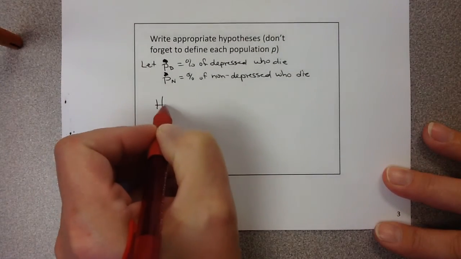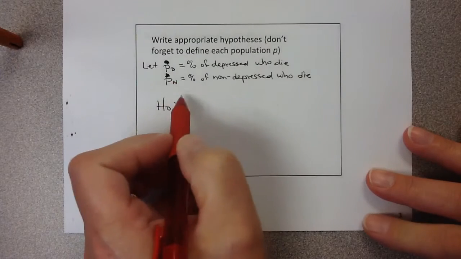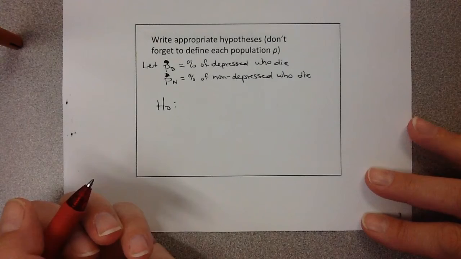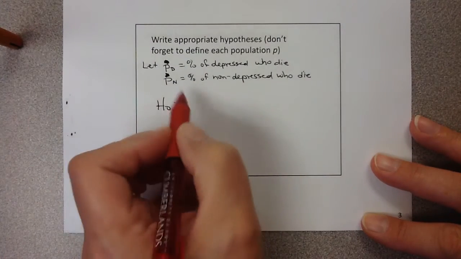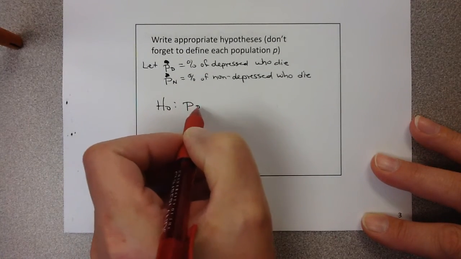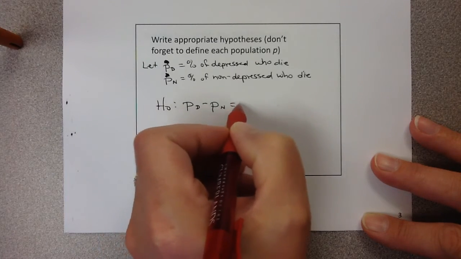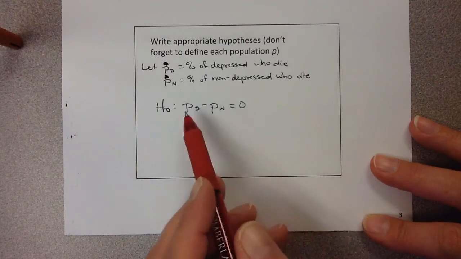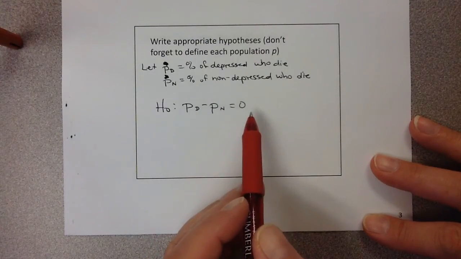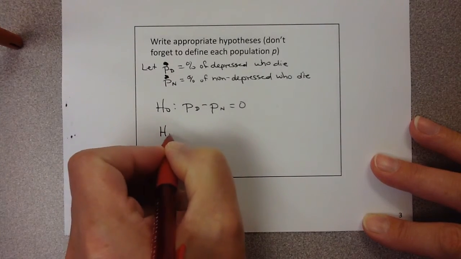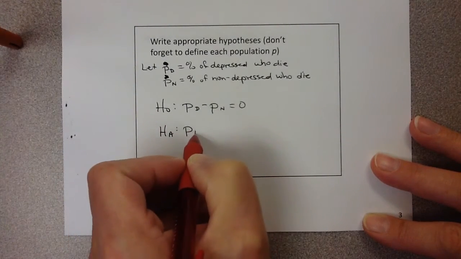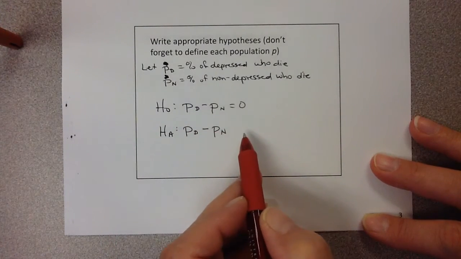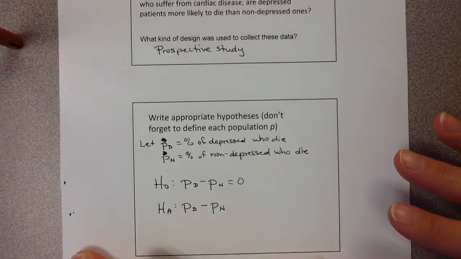Okay, so the null hypothesis is comparing these two groups. Now, the null hypothesis always assumes that the two groups are the same. There's no difference. One is the same as the other. So the difference of the two groups, p depressed minus p not depressed, would be 0 if the two groups had the same rate of death. That's always your null hypothesis, that the difference is equal to 0. Your alternative hypothesis argues differently, that the difference of the two groups, p of depressed minus p of the not depressed, isn't 0. Well, let's see if it's a not equal to, a greater than, or less than.